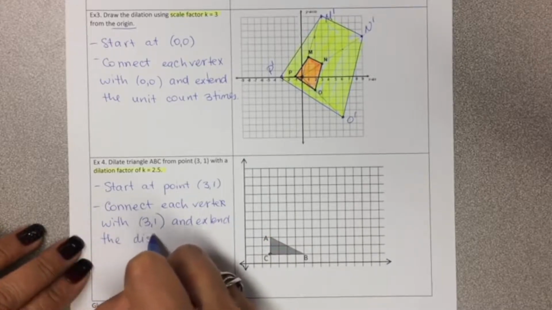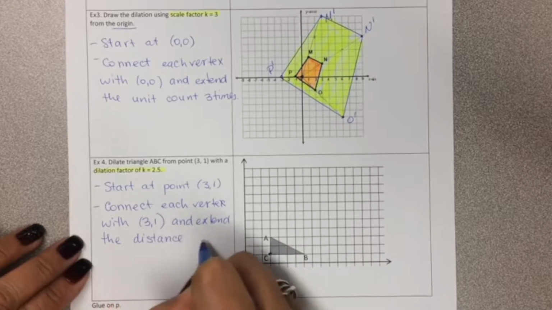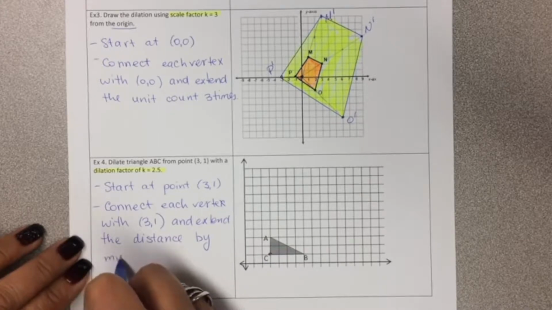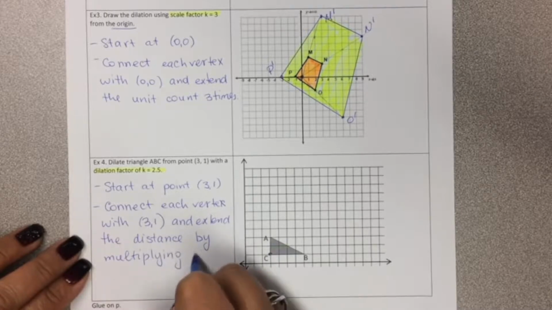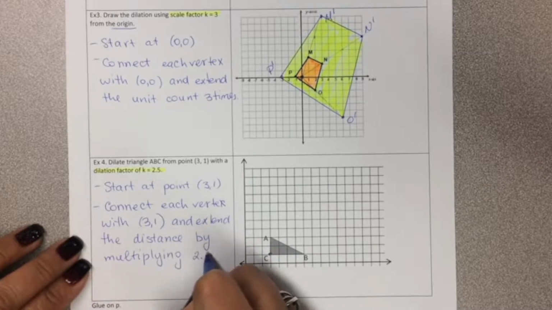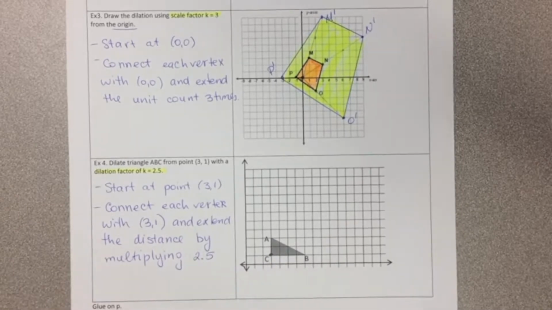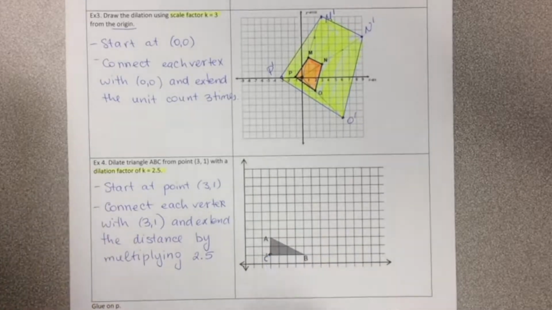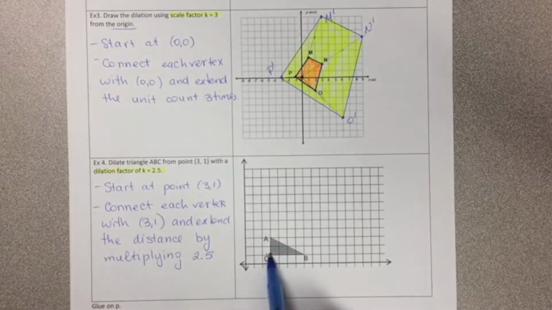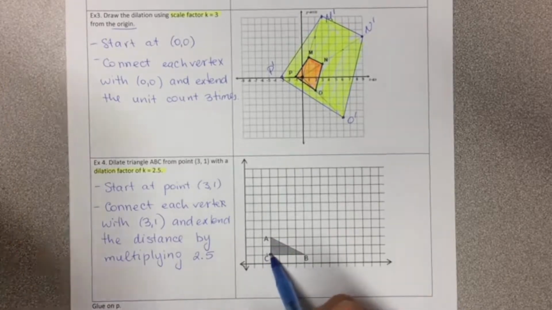the distance by multiplying two times and a half, or 2.5. So 2 times and a half time. So that is 2 full distances and half distance. That means that C remains as C prime because the distance from the center of dilation to C is nothing. Nothing times 2.5 is still there, so this didn't move.